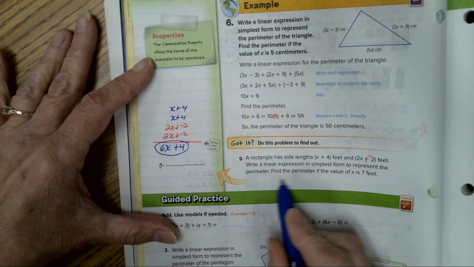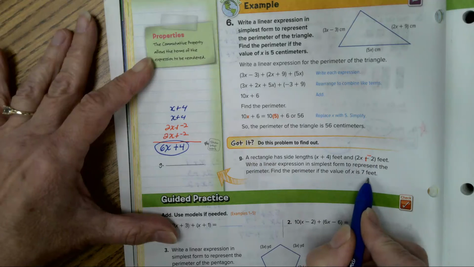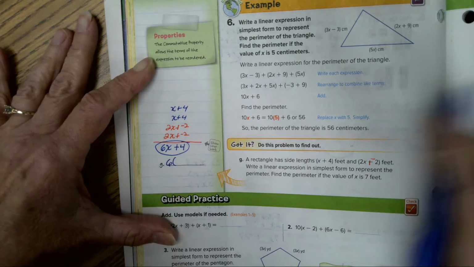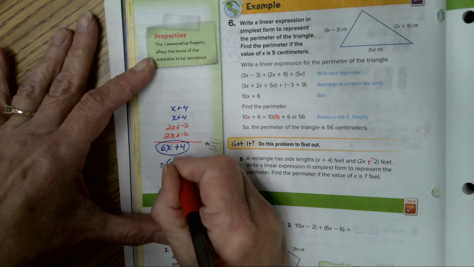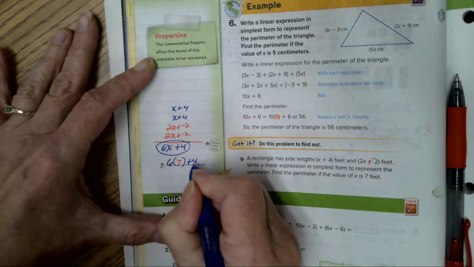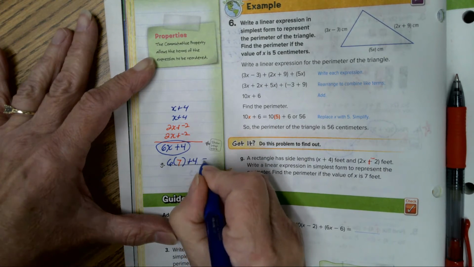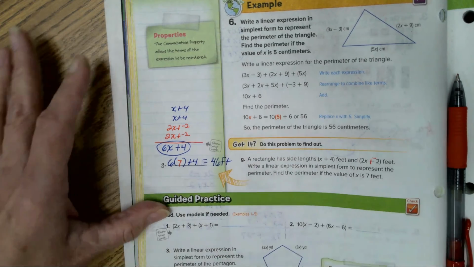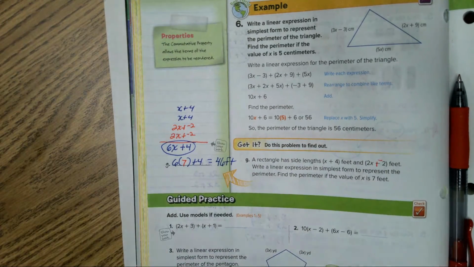Now, find the perimeter if the value of x is 7. So here, if you have 6 times 7 plus 4, you will end up with 46 feet.